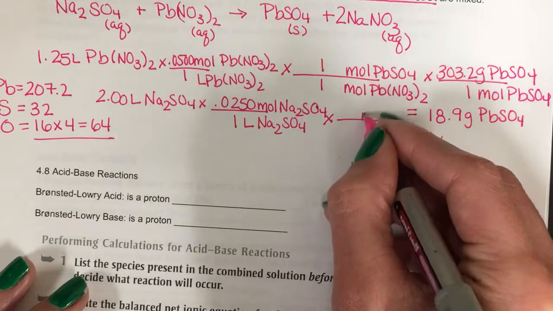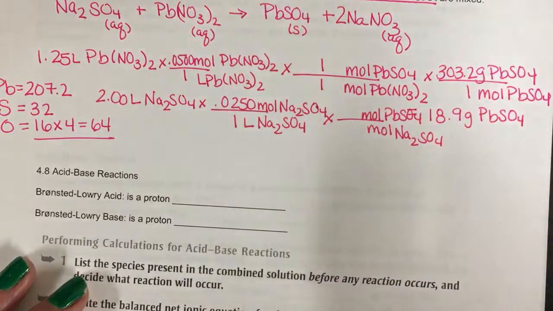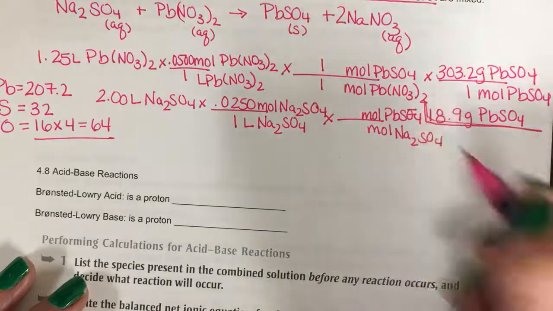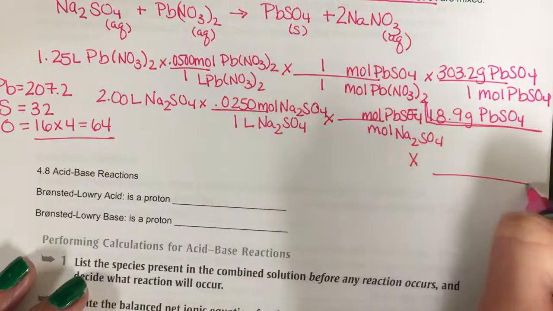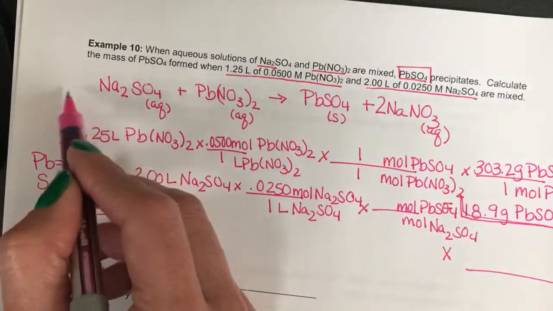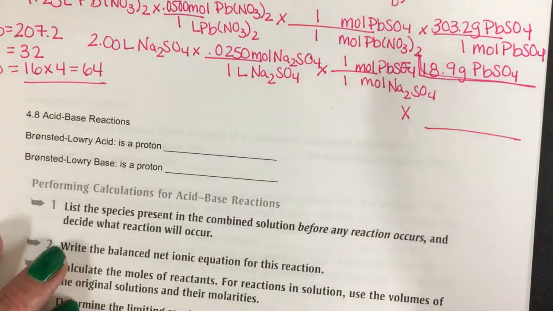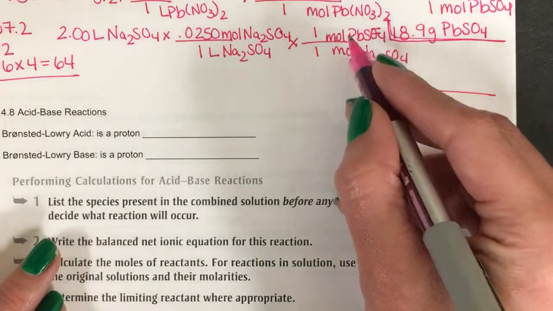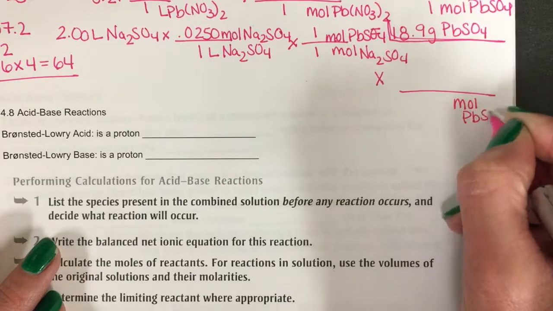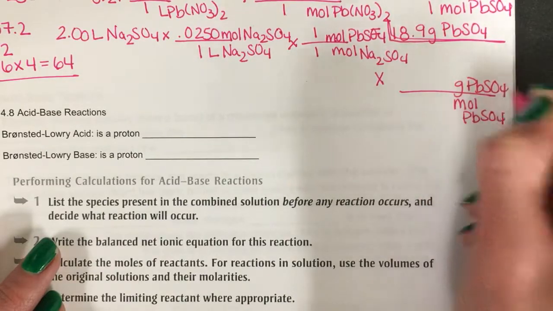I want moles of PbSO4. Running out of room, I'm just going to make myself a little box, and then we'll just come down here for our third step. So I know from the equation that it's a 1-to-1 molar reaction. In step 3, I'm going to change moles of PbSO4 to grams of PbSO4.